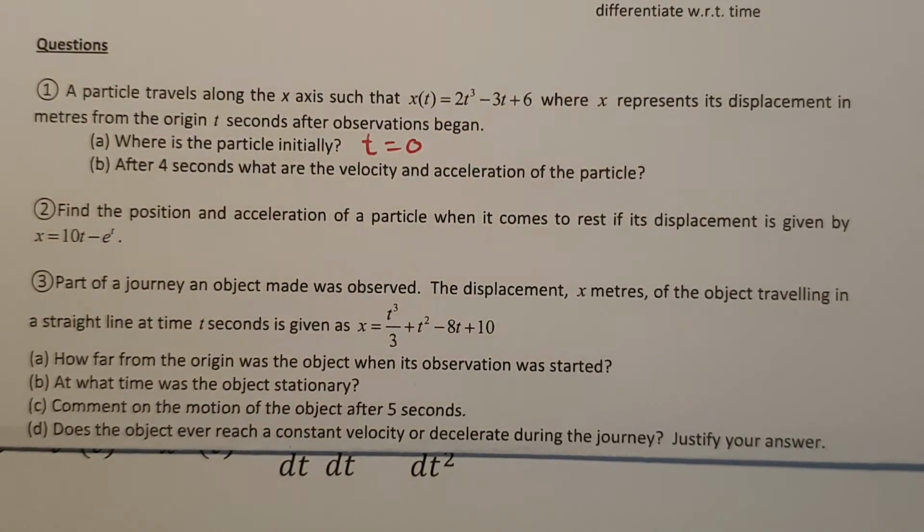And for part 3, you're given the expression there for displacement. So throughout the course of the various questions, you're going to have to find out, first of all, when observation was started, that would be t equals 0. At what time was the object stationary? Well, it's stationary when the velocity is equal to 0. So you can take the derivative and set it equal to 0 and then solve it. You can comment on the motion of the object after 5 seconds. So if you're looking at the velocity, you can sub in t is 5 to see what's happening with the velocity. You could take the second derivative for acceleration and find out what's happening there after 5 seconds.